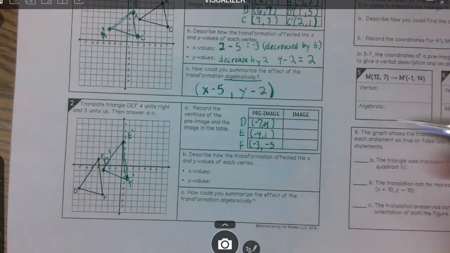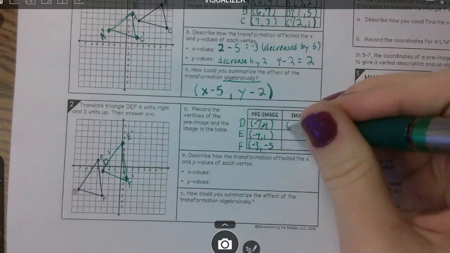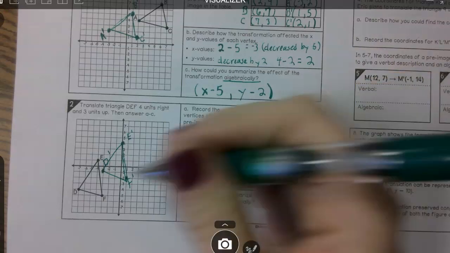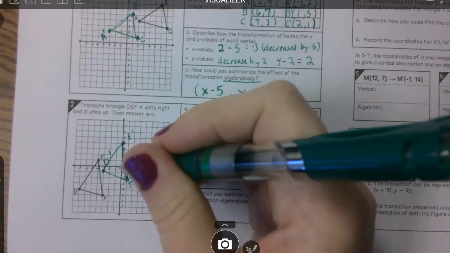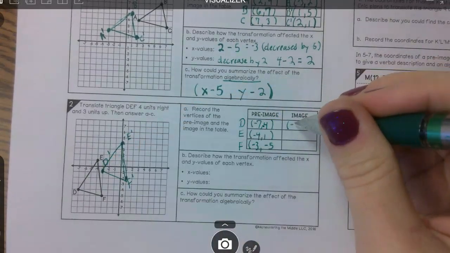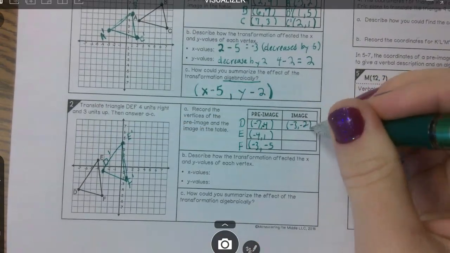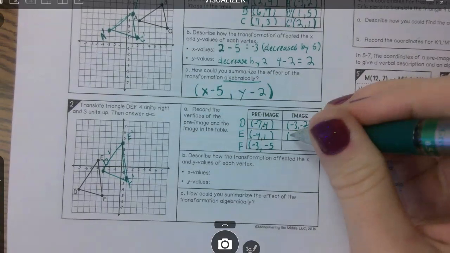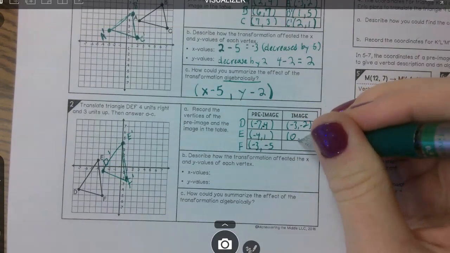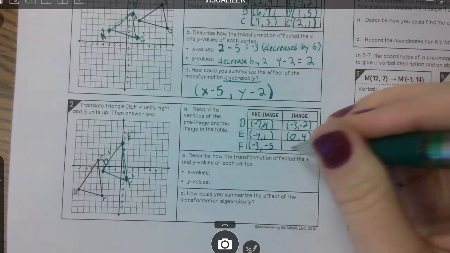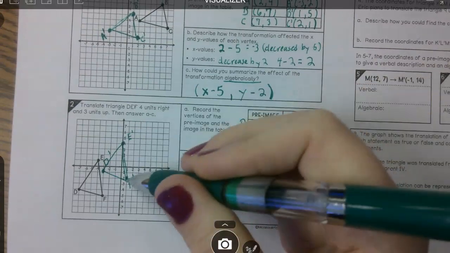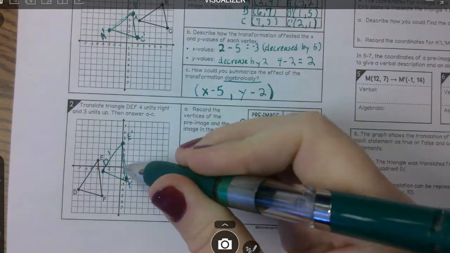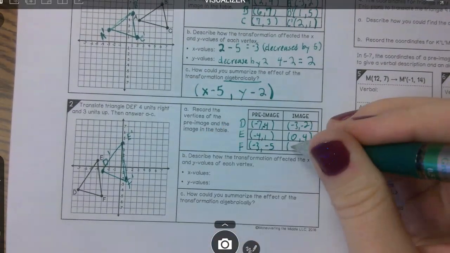So let's go ahead and write down our coordinates. D prime is right there at -3, -2. E prime is right there. That is 0, 4. And F prime is right there, and it's at 1, -2.